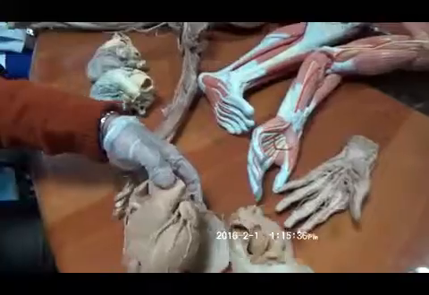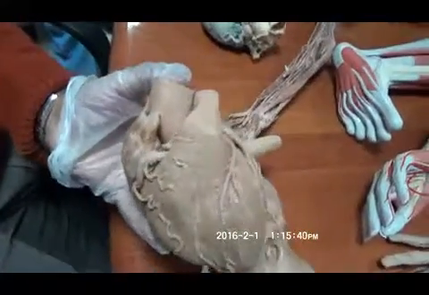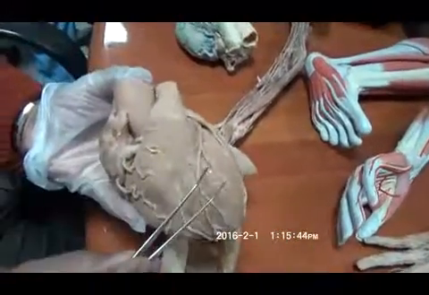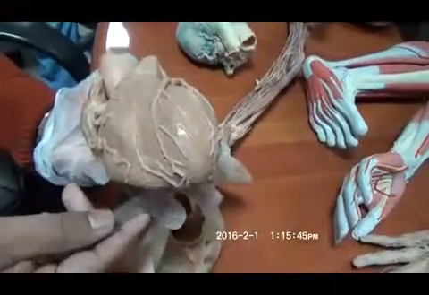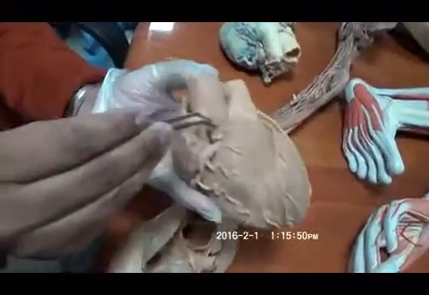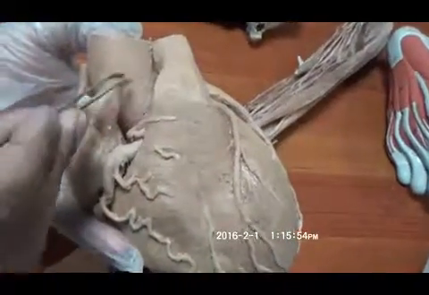This is the heart, right? Agree? Okay. So this is the right border and this is the lower border. This is the apex. This is the left surface. Clear? This is the sternocostal surface and this is the inferior surface or the diaphragmatic surface. So you can see here the beginning of the right coronary artery. This is the right coronary artery, from the anterior aortic sinus. This is the aorta.